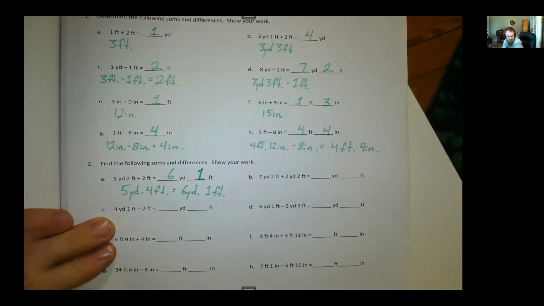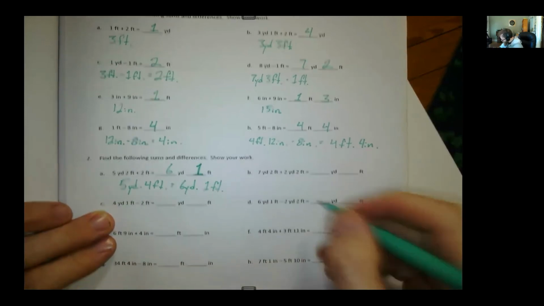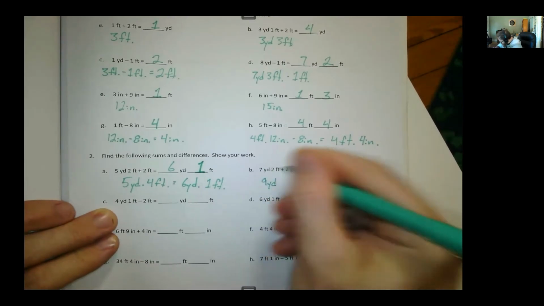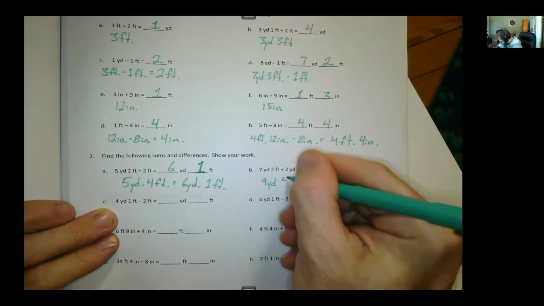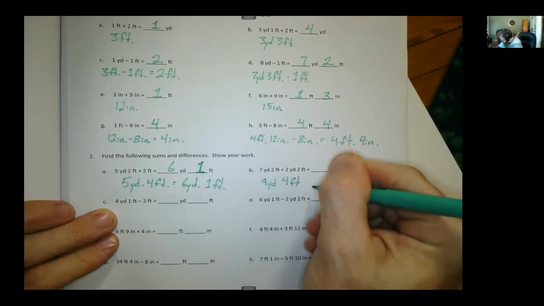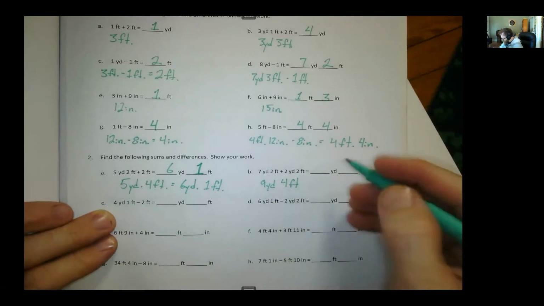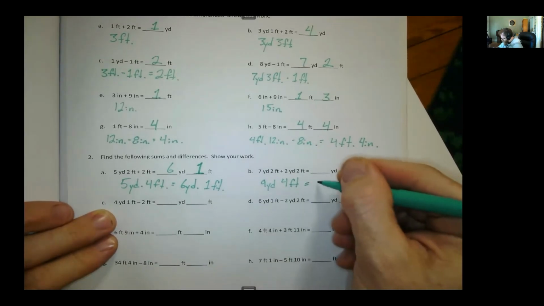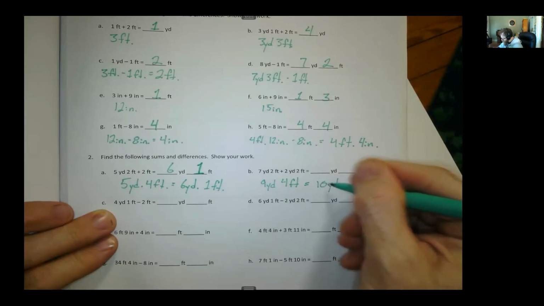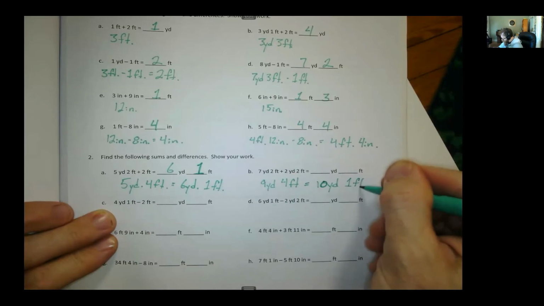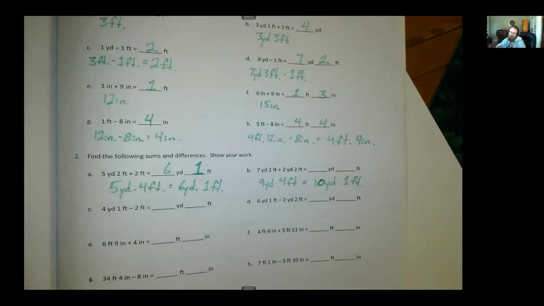B, 7 yards, 2 feet plus 2 yards, 2 feet. Let's just add and see what we get. 7 yards plus 2 yards is 9 yards. 2 feet plus 2 feet is 4 feet. So we have 9 yards, 4 feet. But again, 3 feet make a yard. So 9 yards, 4 feet can be converted to 10 yards. Careful, that's 10 yards, 1 foot.